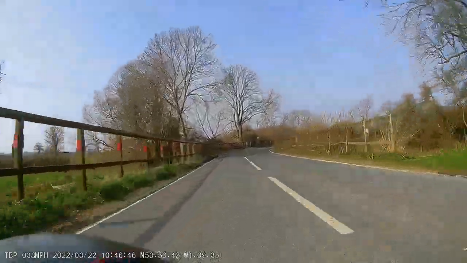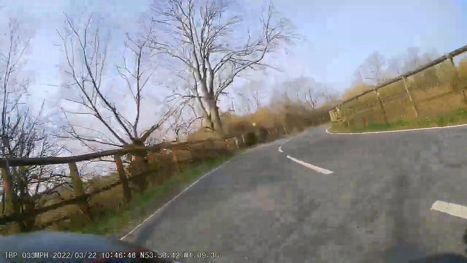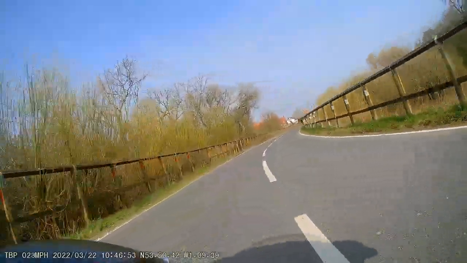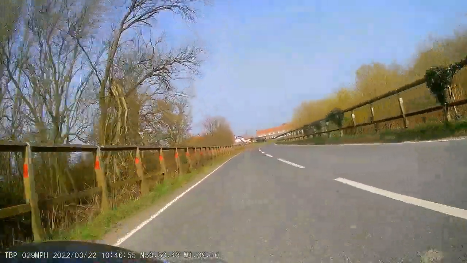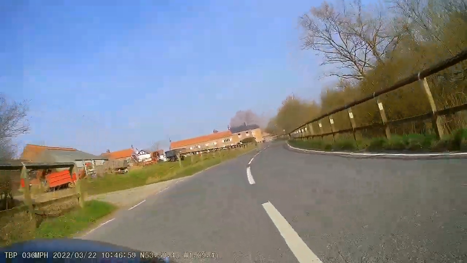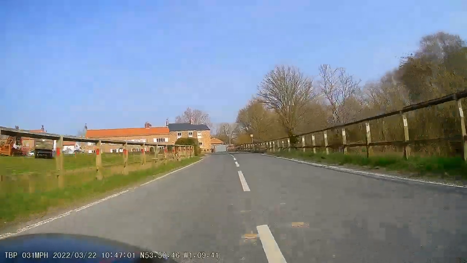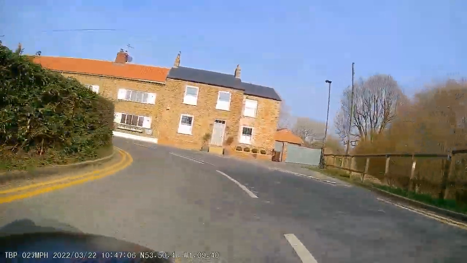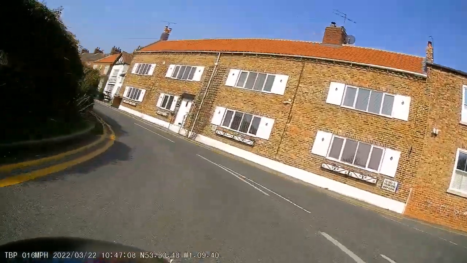Tight bend here. You see round is reasonable, so that there's nothing coming. So I wasn't too worried being out at P3. Really tight bend coming up now. Let's use that back a bit. For this bend, round at P2.